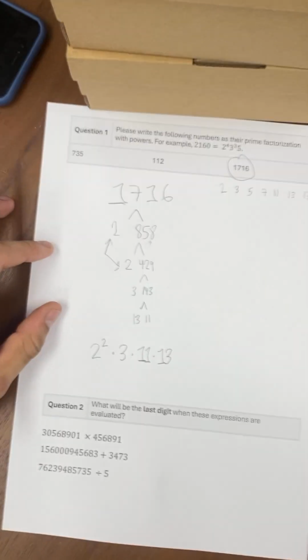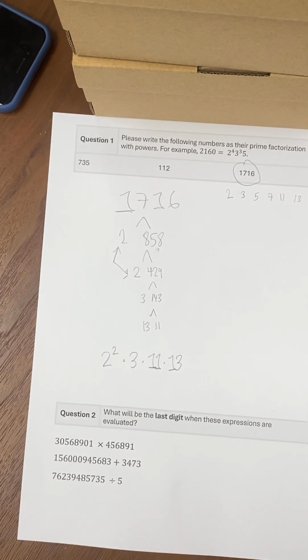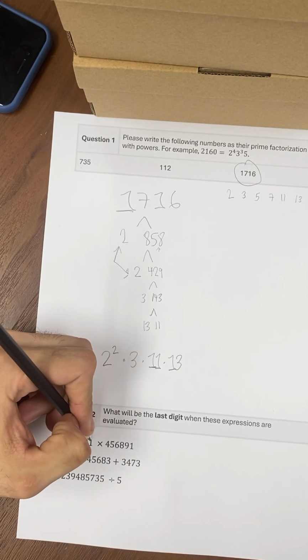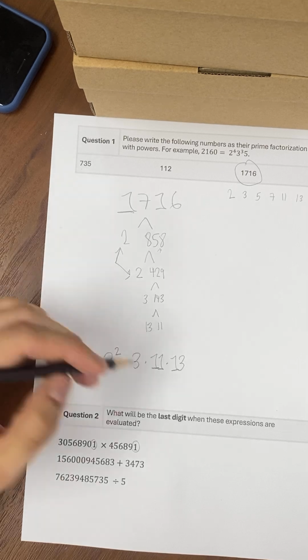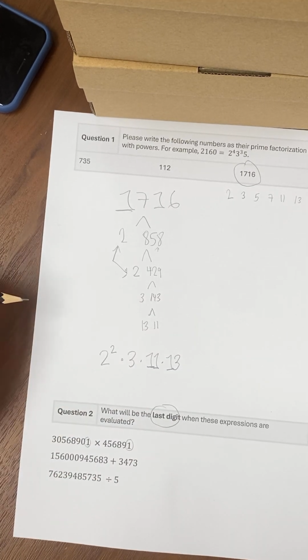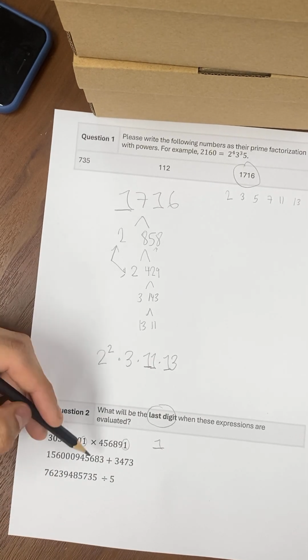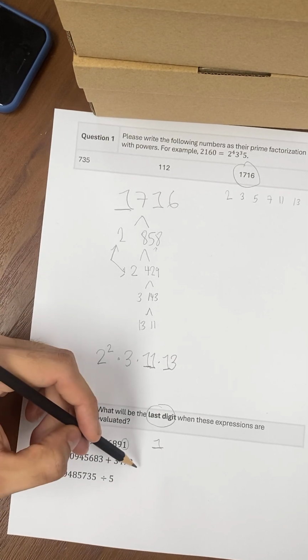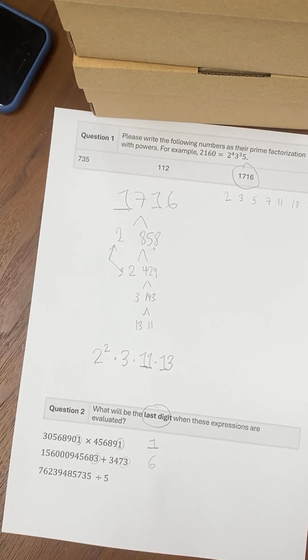For question 2, it asks, what will be the last digit when these expressions are evaluated? For multiplication, we only have to check the last numbers to find the last digit of the answer. 1 times 1 always equals 1. For addition, we just need to add the last 2 numbers. 3 plus 3 equals 6.